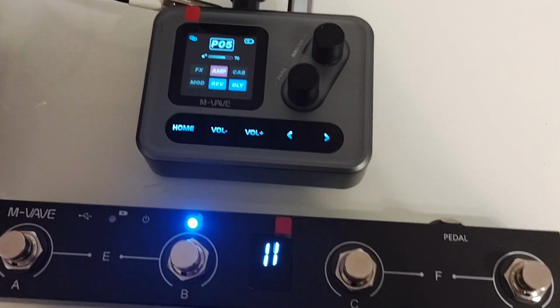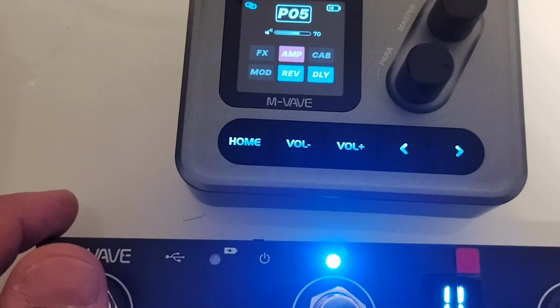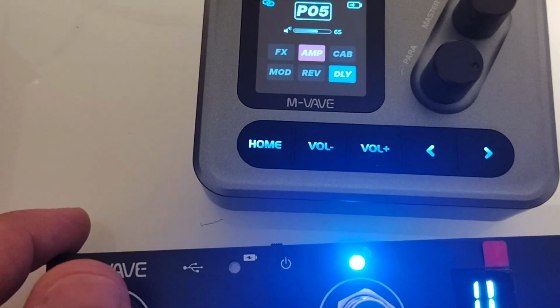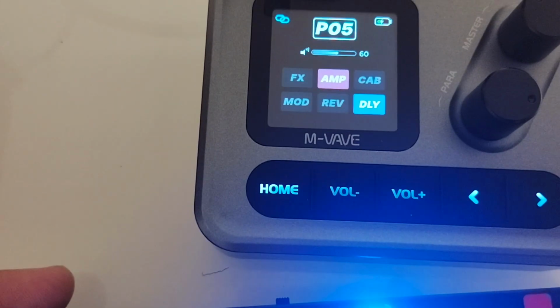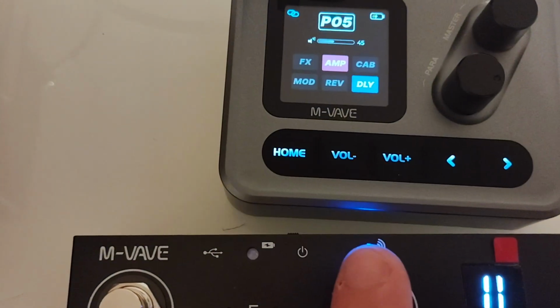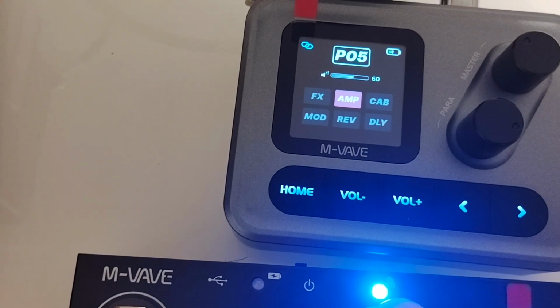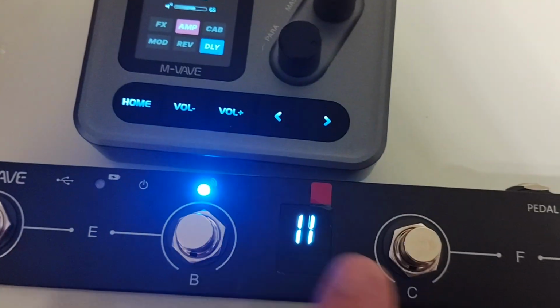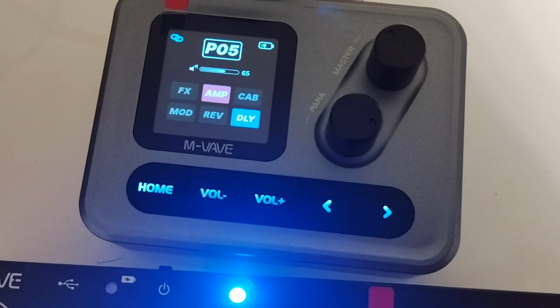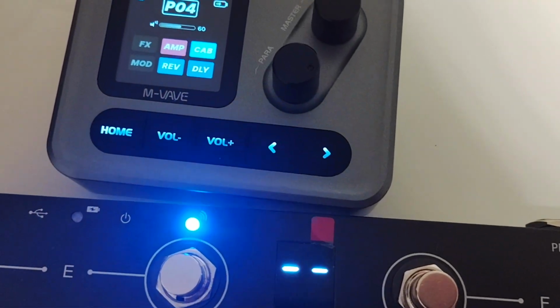What that does for me, I'm going to just display, let's look at A. I hit A: reverb off and volume minus, on, volume minus. And then B, the opposite: volume plus, delay on and off. Okay, now C is going to change to preset 4, D change to preset 5.